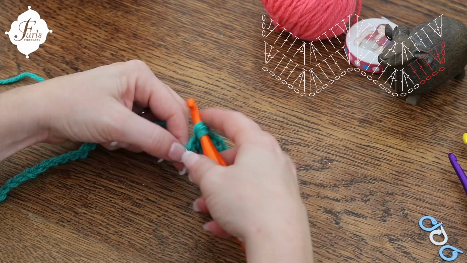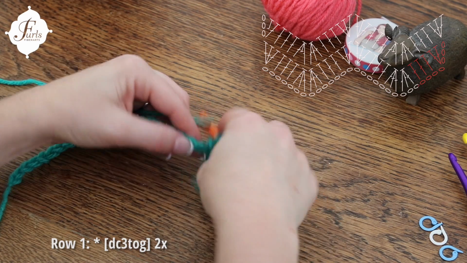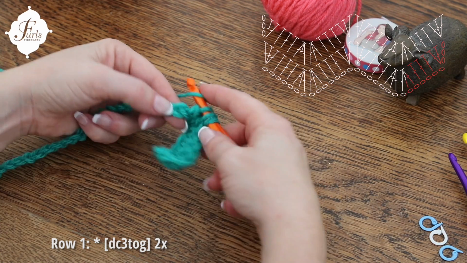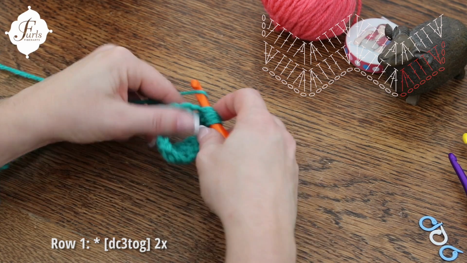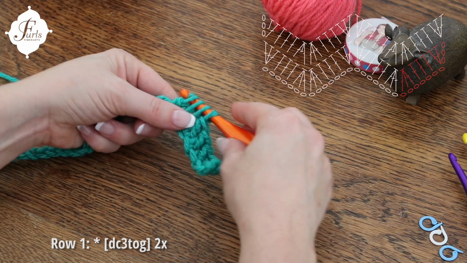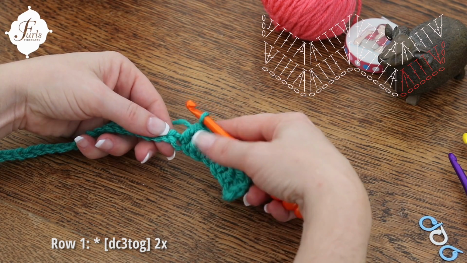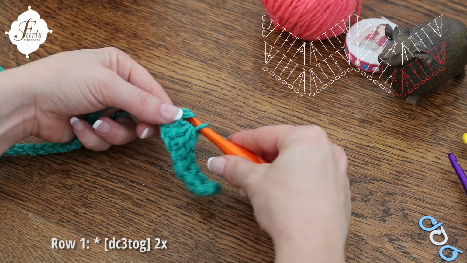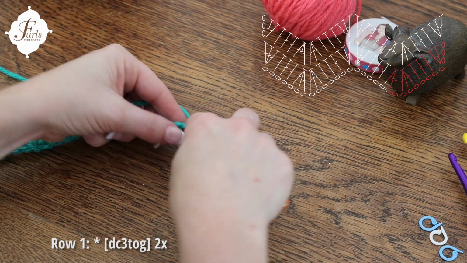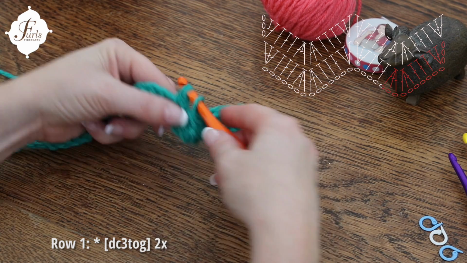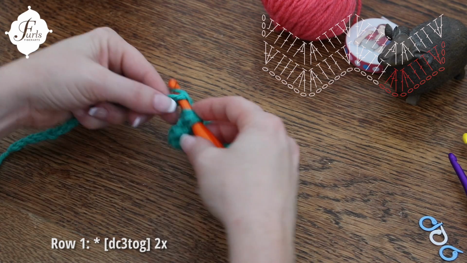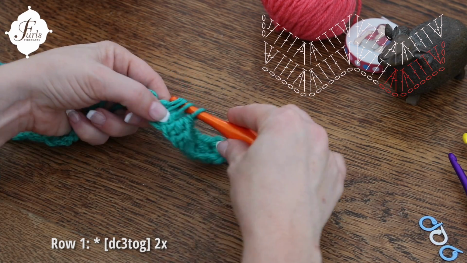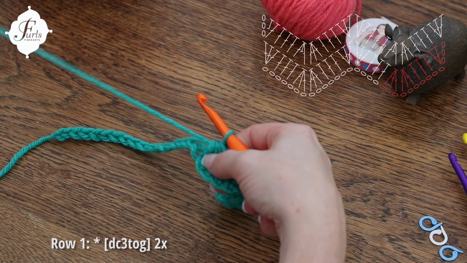So we're going to begin our double crochet 3 together. It's the first section, the second section, and the third. So that's our first double crochet 3 together. And then we are going to do the same thing directly next to that. So we're going to decrease the next 3 stitches and another double crochet 3 together. And that brings us to our first increase, which is also the beginning of our pattern repeat.